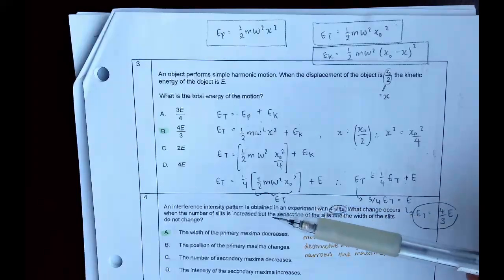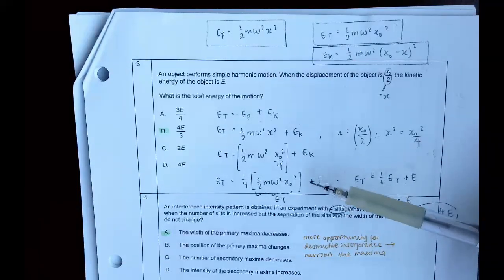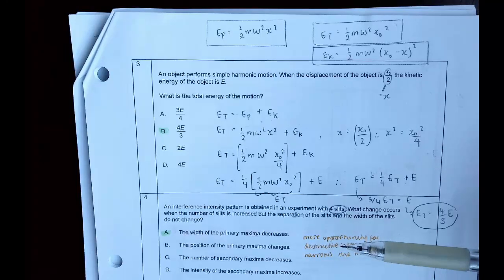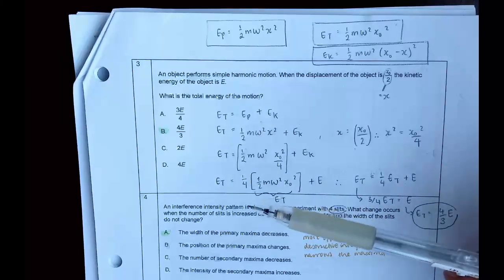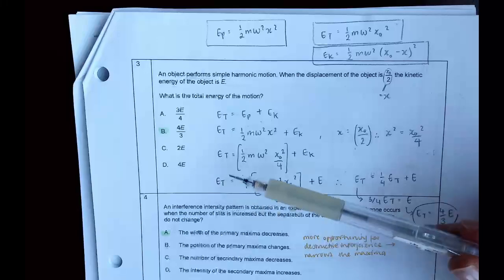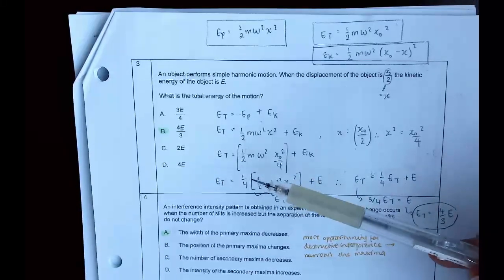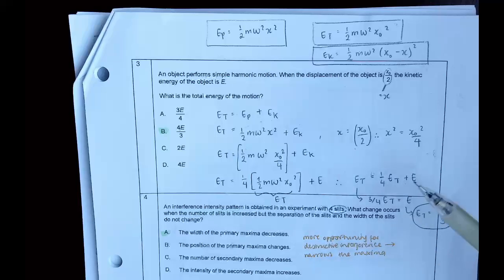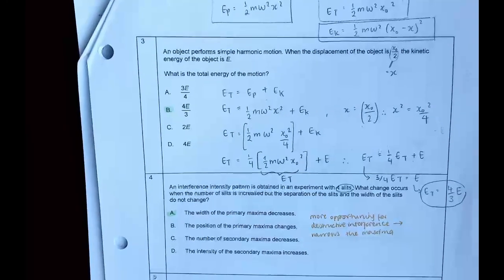And then I know that to get E by itself, I can say that that is equal to 3/4 E total, because I've got a whole E total minus a quarter E total would equal E. And then it's just a case of rearranging, because I'm asked what E total is in terms of E, and that gets me 4 over 3. That's a lot of mathematical manipulation for 1 mark there. That is a tricky one on the paper.